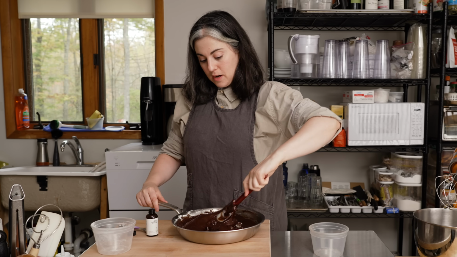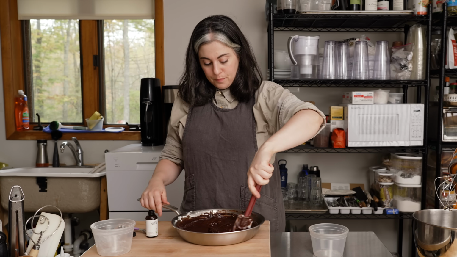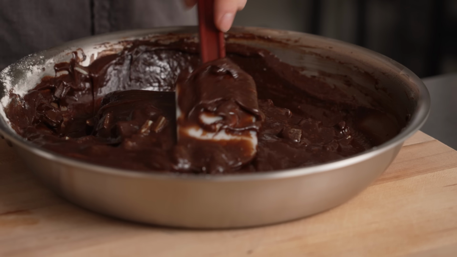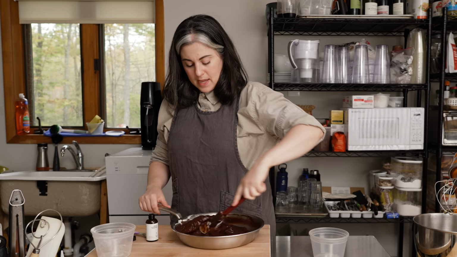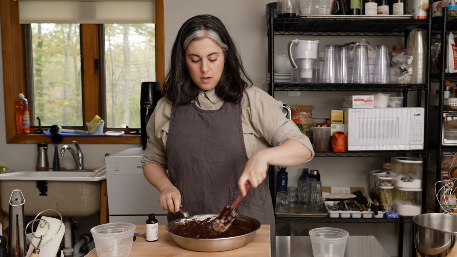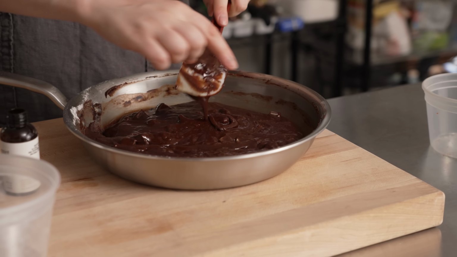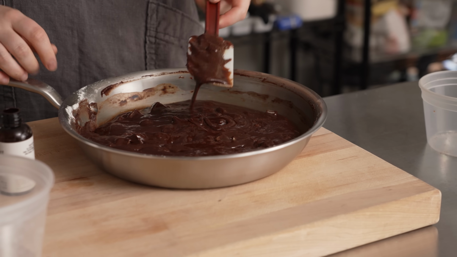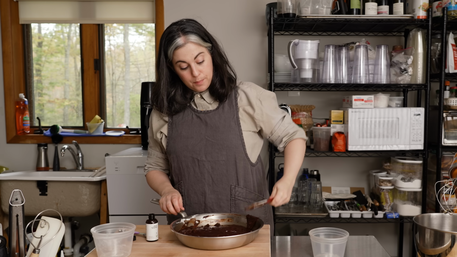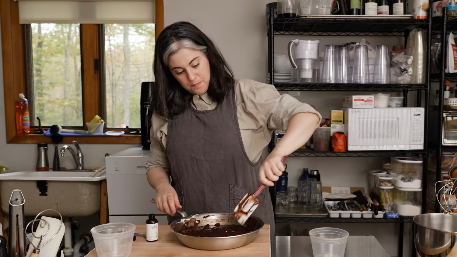This I don't want melted. They'll melt in the oven, but I want distinct pockets of the chocolate mints. And the bottom of the skillet is lukewarm, just a little bit warm, not hot. I have the oven preheated at 350. I'm just gonna clean up the rim of the skillet a little bit because I don't want any batter to burn because it's in such a thin layer.